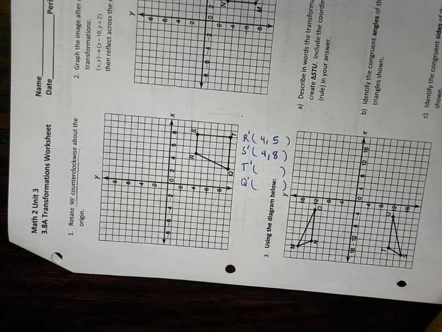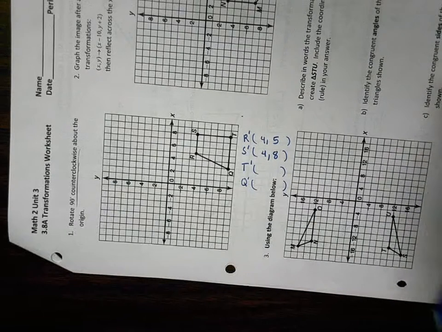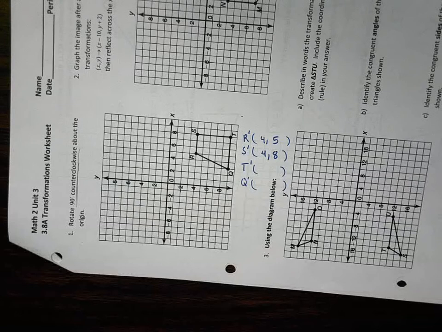Okay, so nobody should have their phones out. Phones should be put away. Not even your earbuds are out.